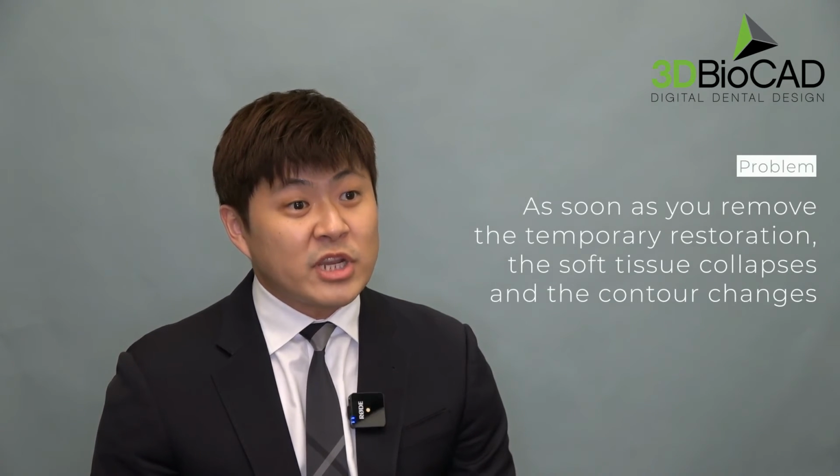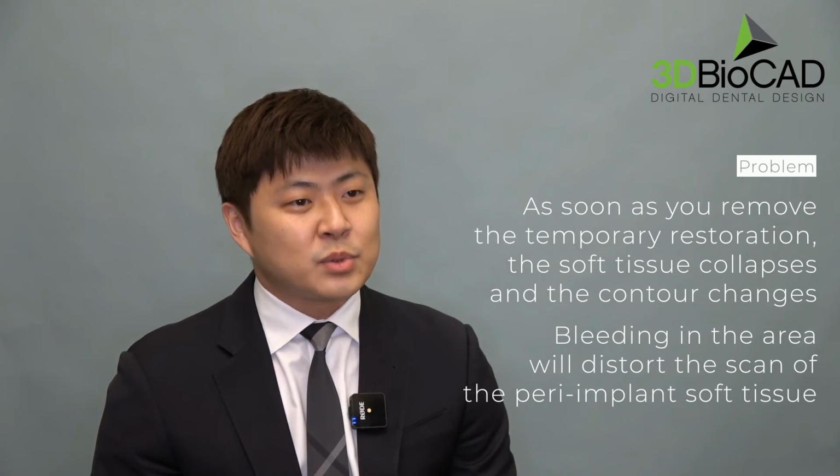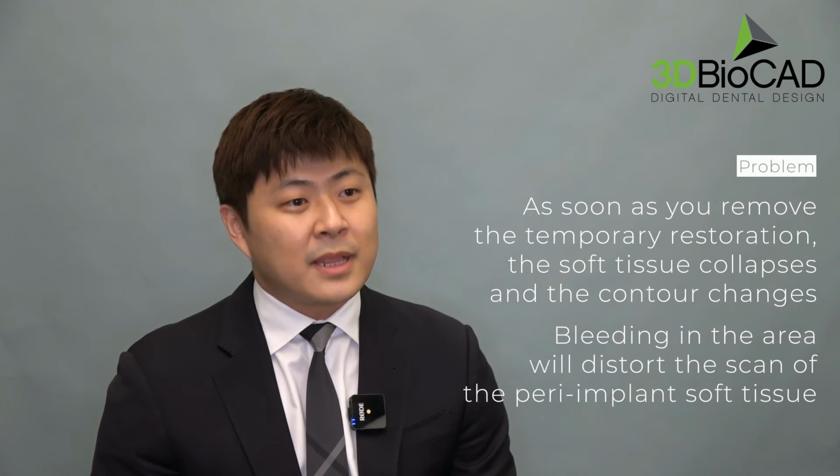So how do we transfer the emergence profile digitally? One way of doing this is to remove the temporary restoration and immediately scan the peri-implant soft tissue using an intraoral scanner. But the problem with this is as soon as you remove the temporary restoration, the soft tissue collapses and the contour changes. And you may even get bleeding in the area, which will distort the scan of the peri-implant soft tissue.